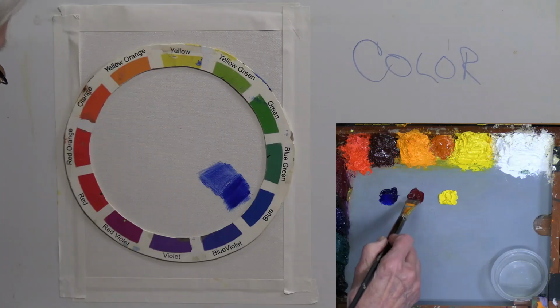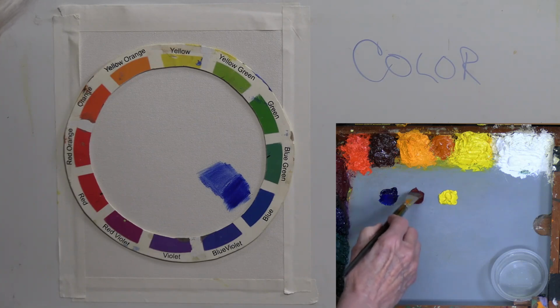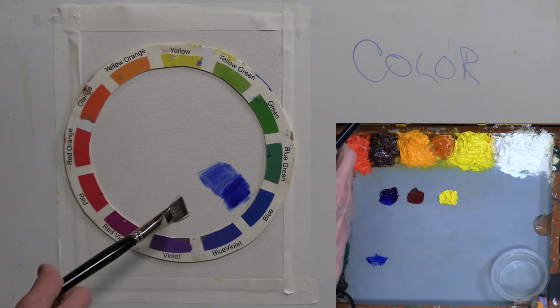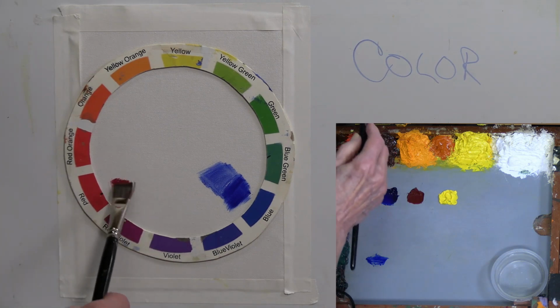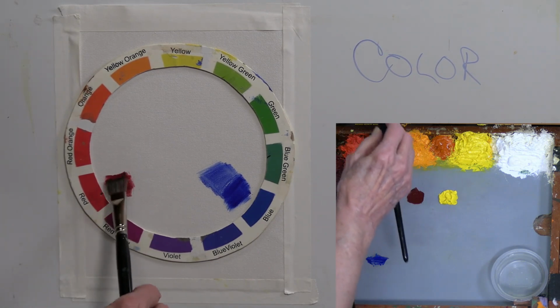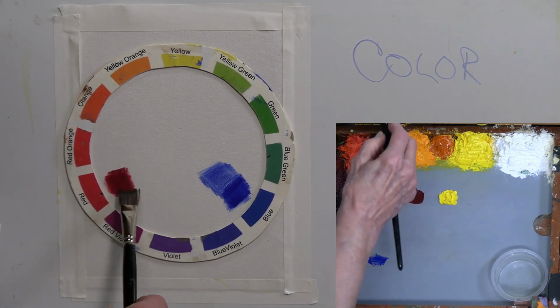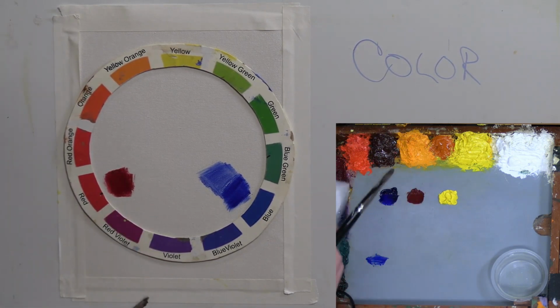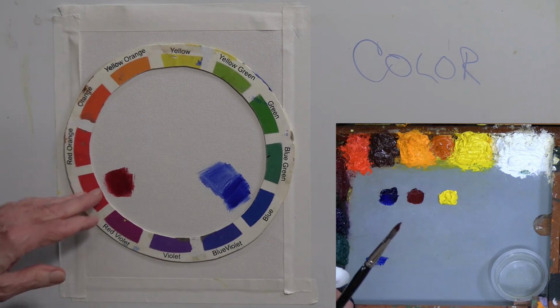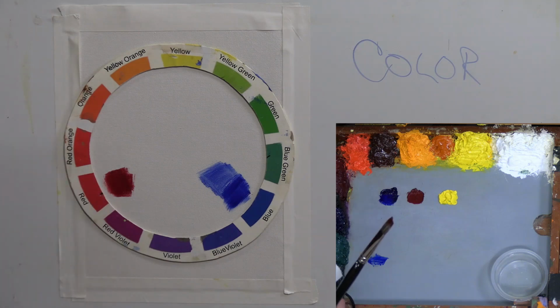Now, I'm going to go to the alizarin crimson. And I'm going to put the alizarin crimson in its darkest form right here within the red area. And you can see I'll make it just as dark as I can make it, meaning that I don't have anything in there that thins it. And you can see now it's a very dark red. It tends to lean a little bit towards violet, but not enough to destroy our experiment.